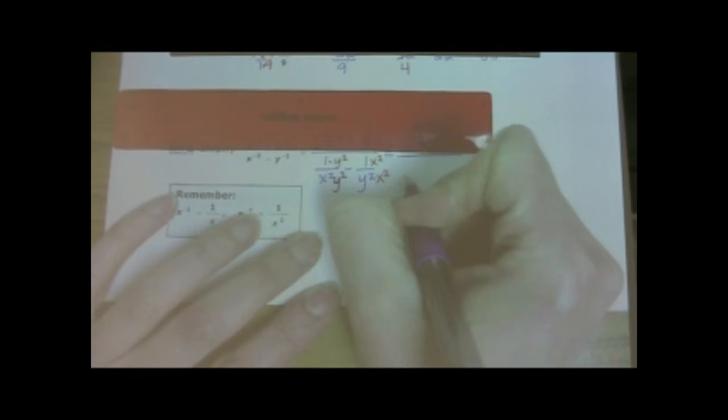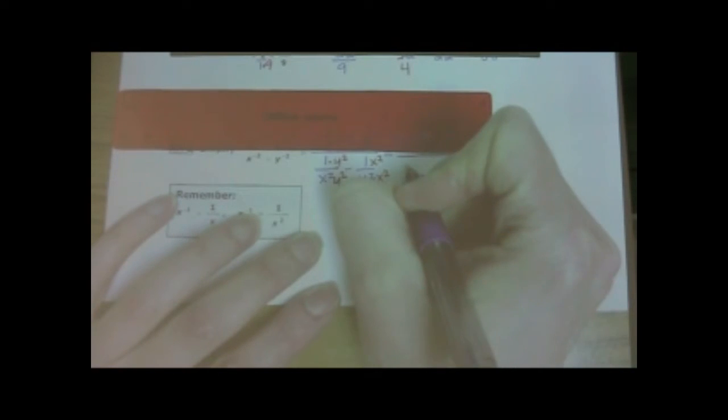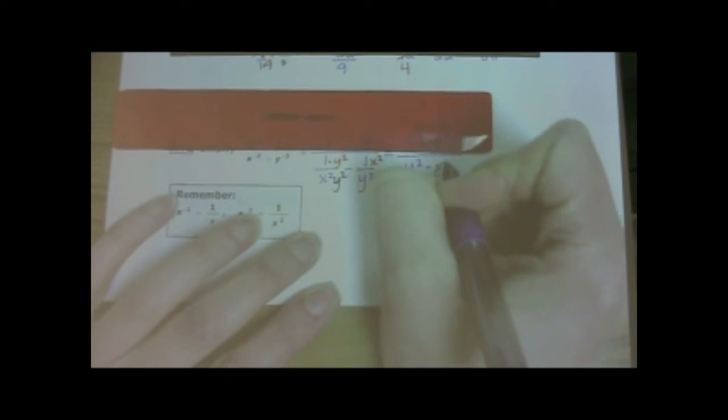Okay, cover up the numerator and just work with the denominator. All right, now when I look at my two fractions, I see that my lowest common denominator is x squared y squared. So this fraction, I'm going to use the red so we can see what we're doing here, multiplied by y squared on the bottom and on the top. So I have x squared y squared on the bottom. Here, multiplied by x squared on the bottom and on the top. Okay? Now I have one fraction. The denominator is x squared y squared. The numerator is y squared minus x squared.